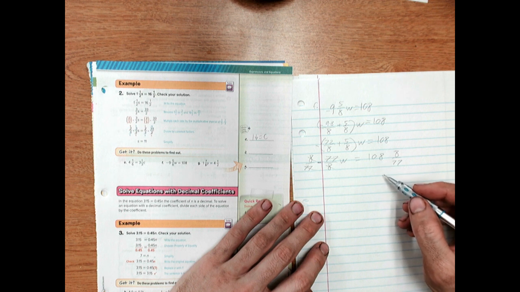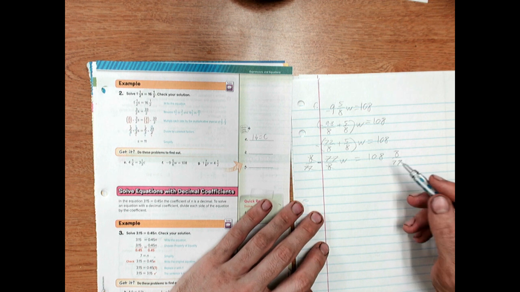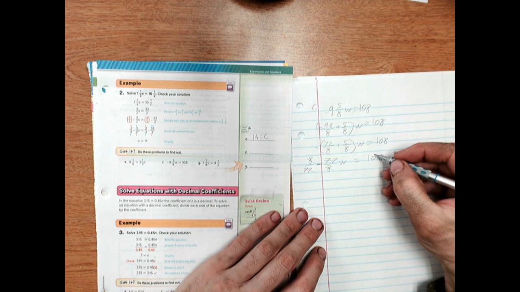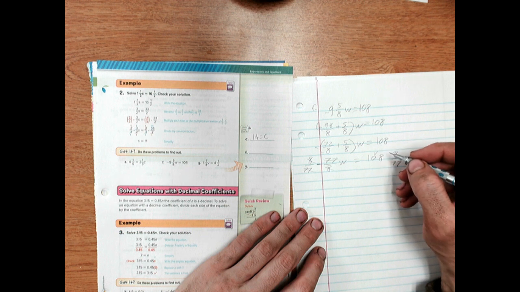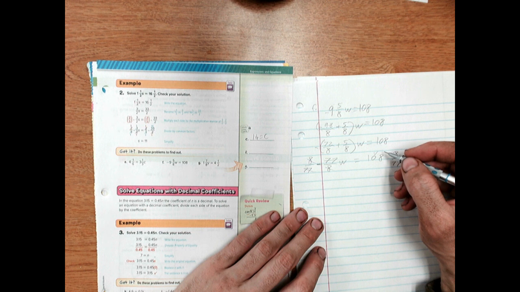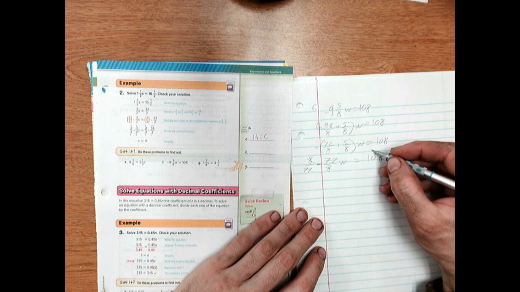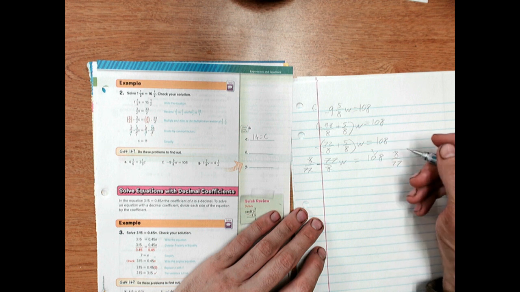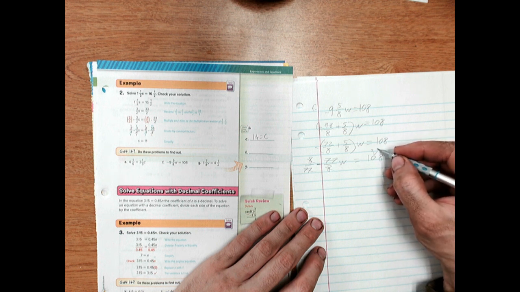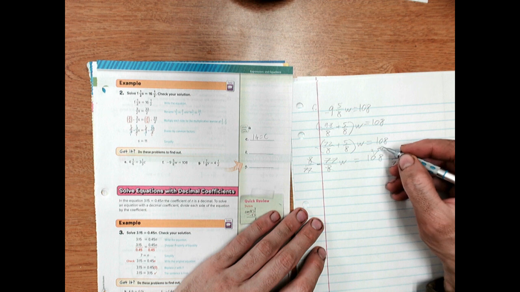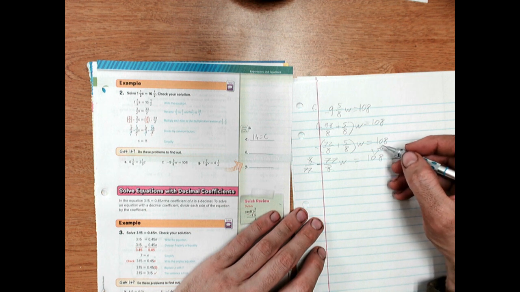And 77 and 108, let's see what cancels out of that. 108 is 2 times 54.